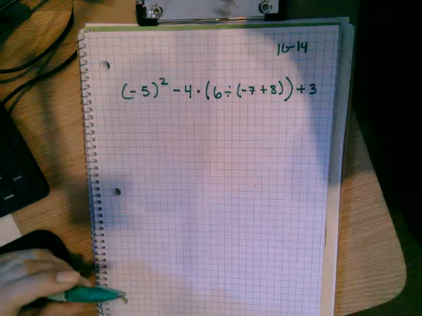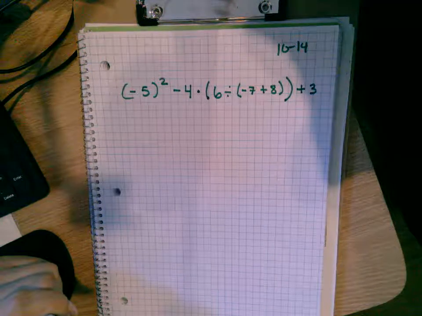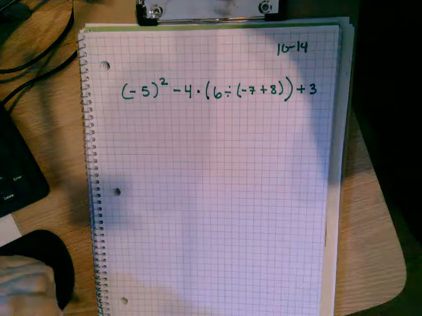Here we go. Some real math. What do we do first?